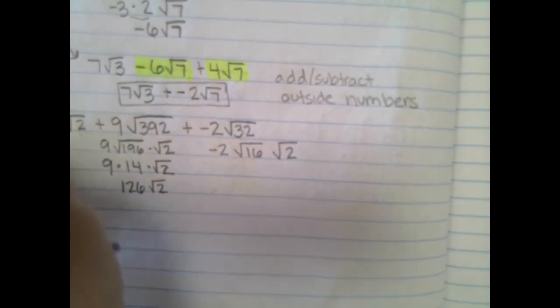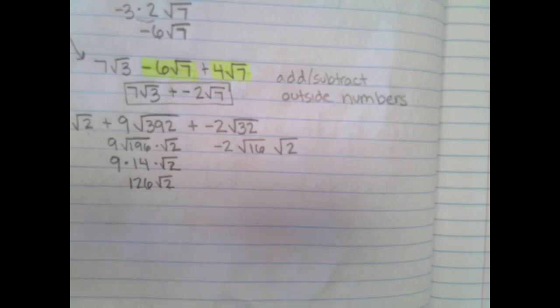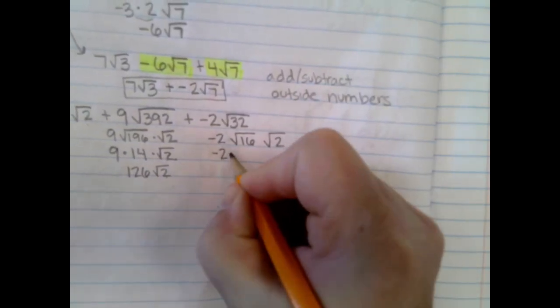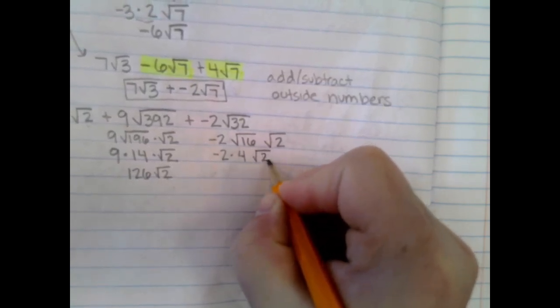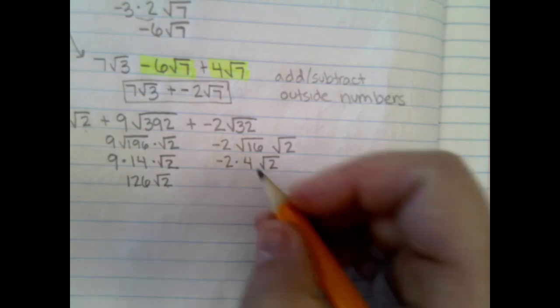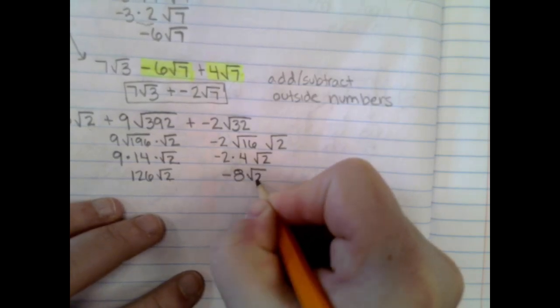If you use the square root of 4, that would be fine. You could do 4 times 8, but then you'd have to break up 8 into 4 times 2. You'd have to do it again. So to keep it simple, we want to use the biggest number. So negative 2, or sorry, what's the square root of 16? 4. So negative 2 times 4 times the square root of 2. And then negative 2 times 4 is negative 8, square root of 2.